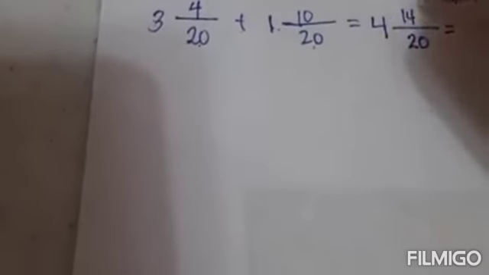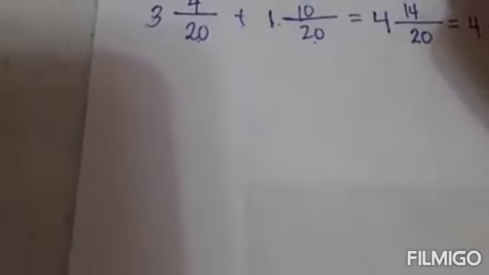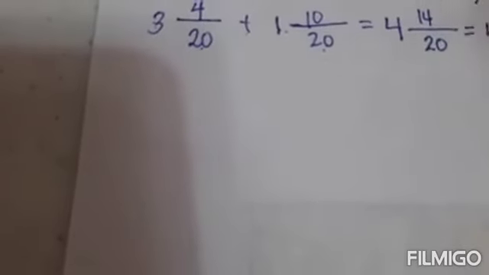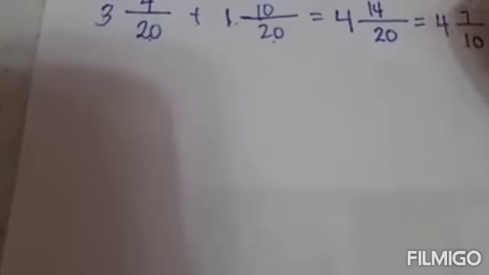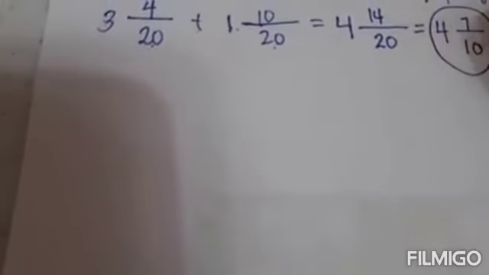When you reduce a mixed number to lowest term, you need to copy the whole number first before reducing. So what number is that? That is 2. 14 divided by 2, the answer is 7. Then 20 divided by 2, the answer is 10. So your final answer is 4 and 7 over 10.